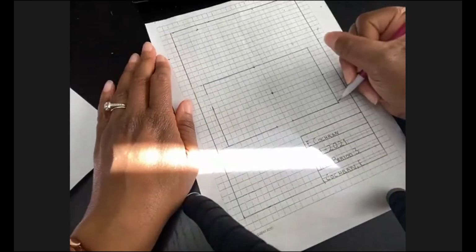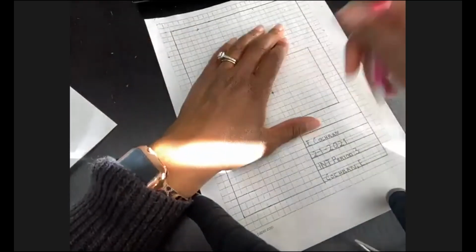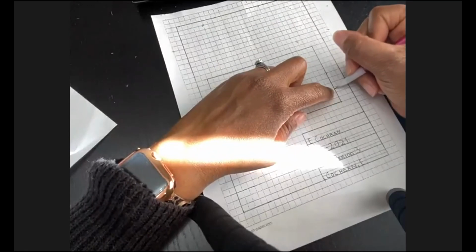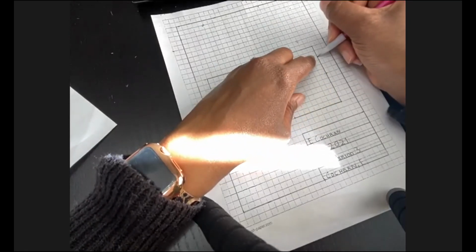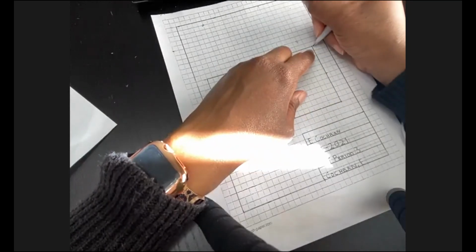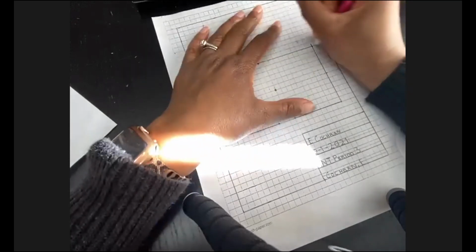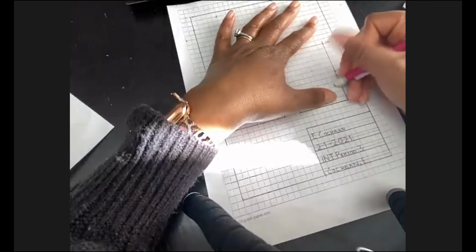So I know that for here, my line is not on the line, but I'll fix it in a minute. 1, 2, 3, 4, 5, 6, 7, 8, 9, 10, 11, 12. It's actually 12 and a half. So it should be a bit longer. I'm actually going to redo this whole line because it's not on the line.